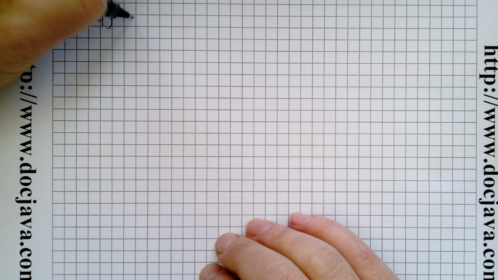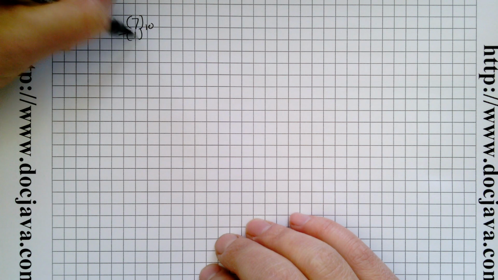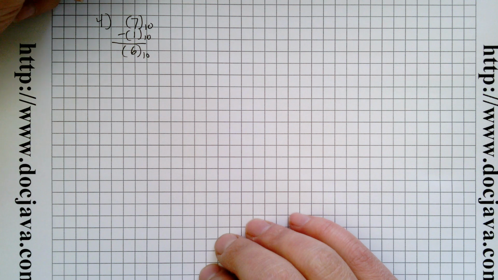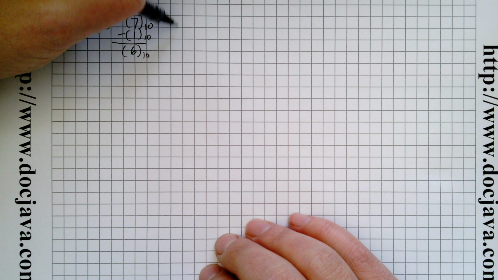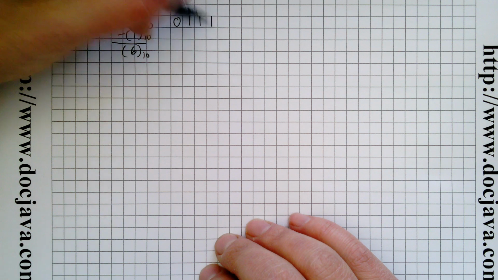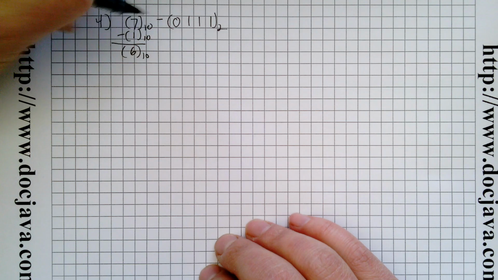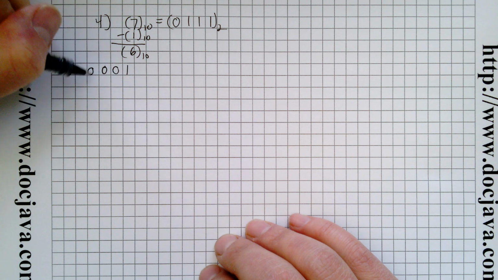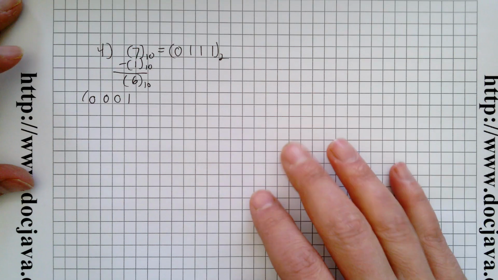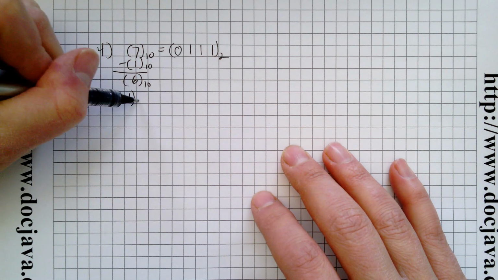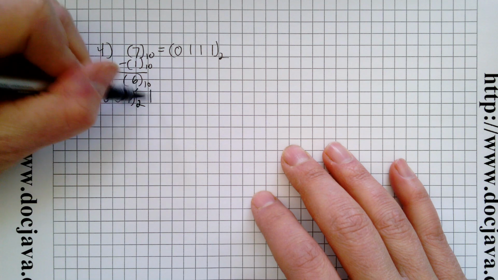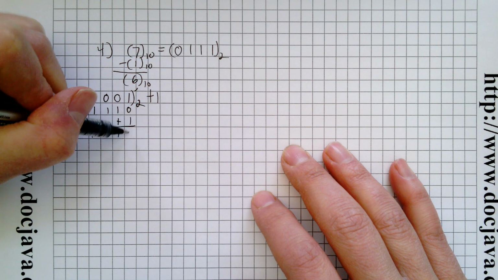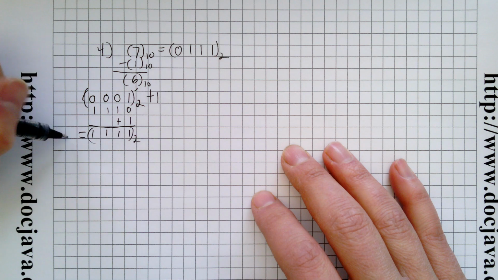Problem 4. 7 base 10 minus 1 base 10 is 6 base 10. Let's see if we can do that using 2's complement. So we have 7, which is 0111 base 2. Now, how do I do minus 1? Well, 0001 base 2. So I want to complement and increment the accumulator. Here comes 1110 plus 1, which is 1111 base 2, which equals minus 1.